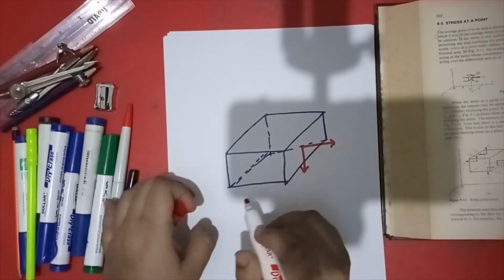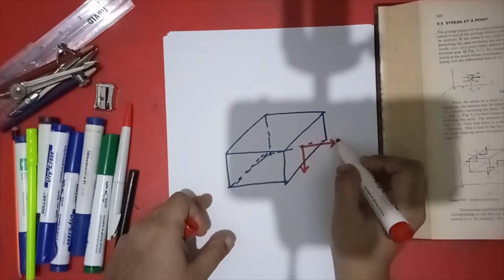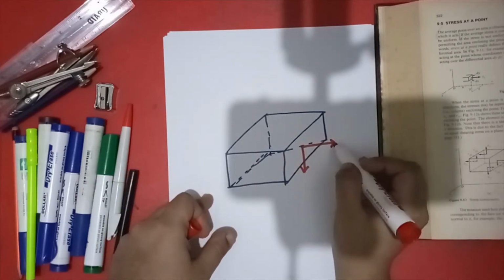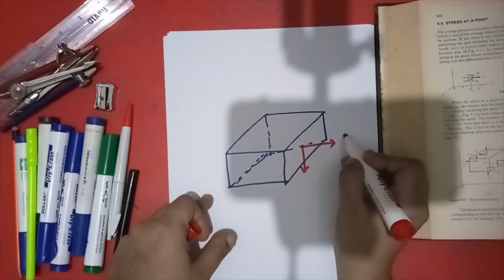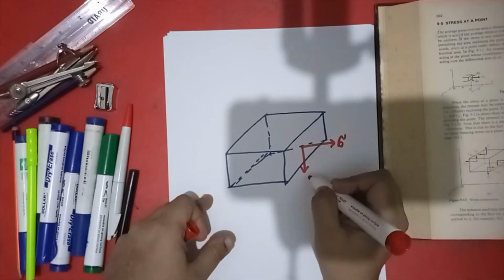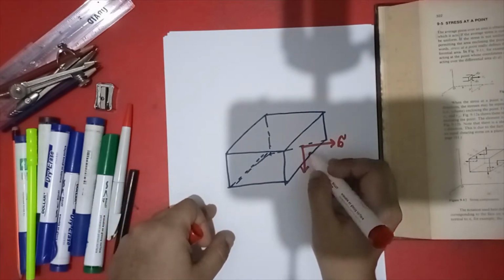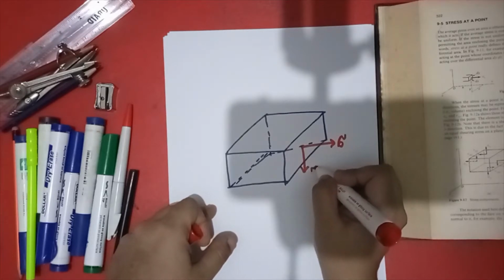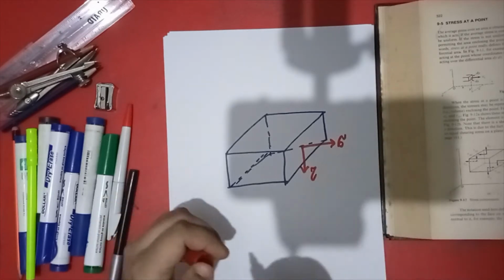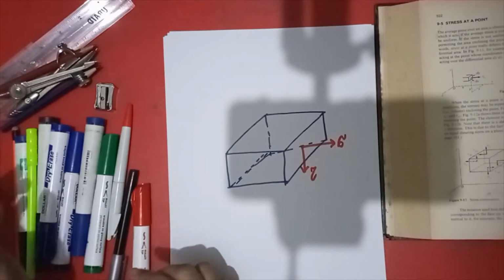So what is the perpendicular force? If it is perpendicular, you represent it with sigma. And the parallel force you represent with tau, and you have to use a subscript as well for this sigma and tau.